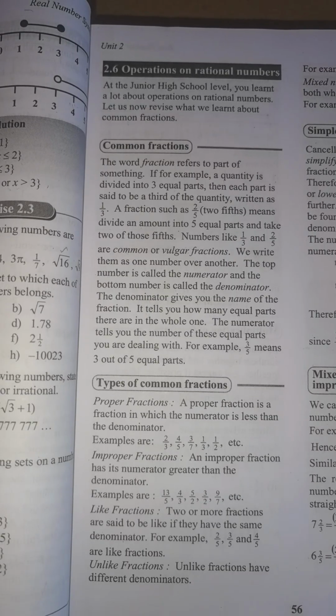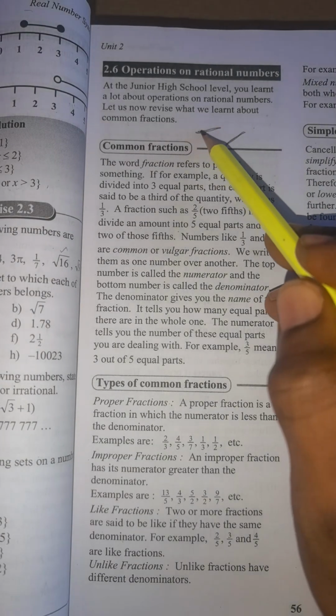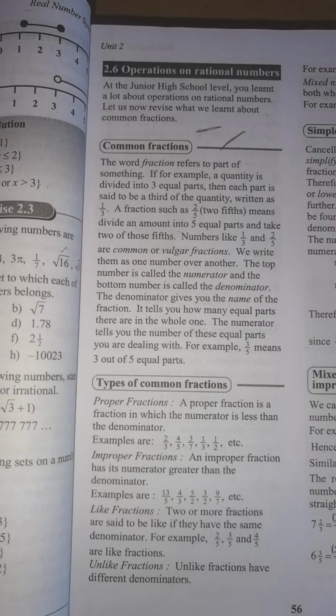We said that a common fraction is a fraction that has a numerator and a denominator with the division symbol. It is commonly written this way by hand, but digitally it is commonly represented with this sign. So for takeaway, we have the numerator, the denominator, and the division sign.